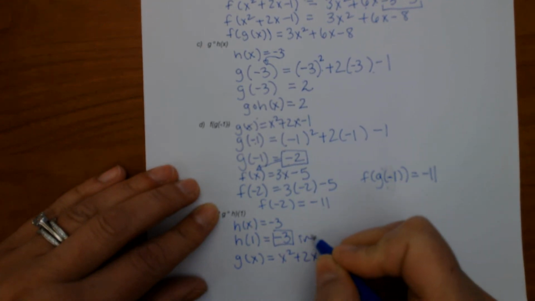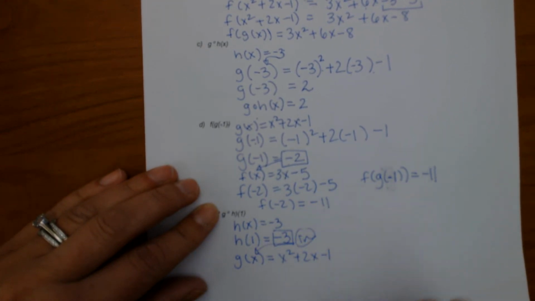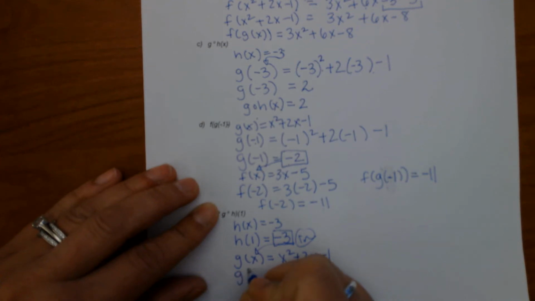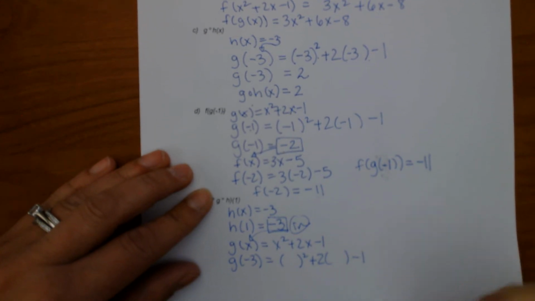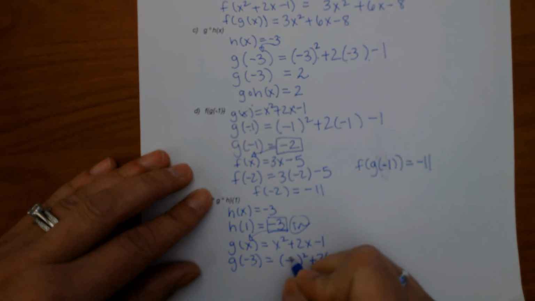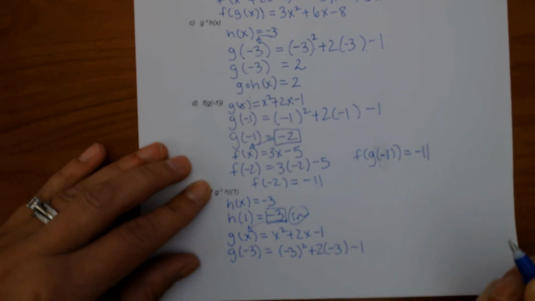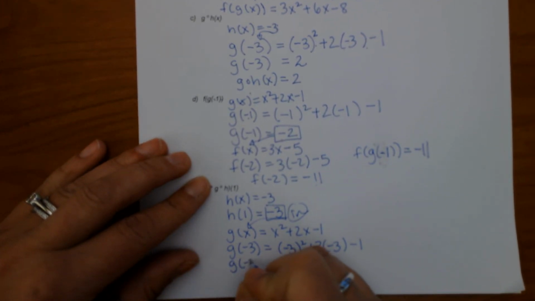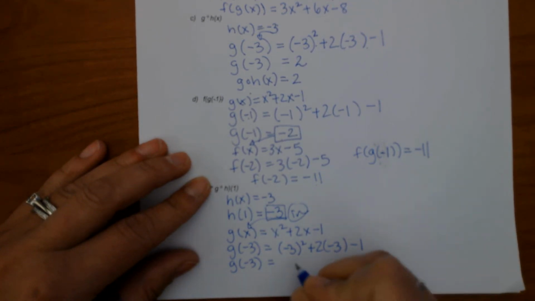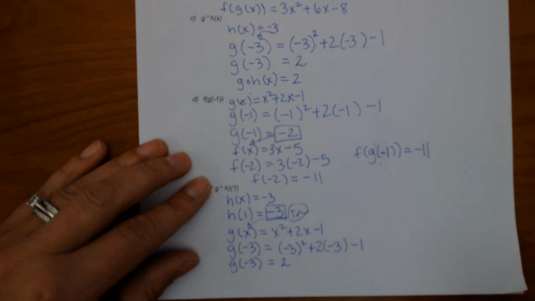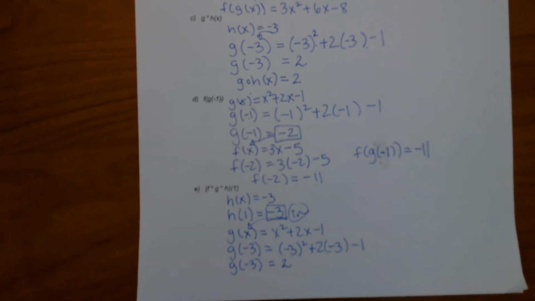What's my input? What does it say? It says put in -3. G of -3 equals. Now I'm going to set up my parentheses. I'm feeling that some of you like setting up parentheses like that. Instead of the x, you just put parentheses with a space, because we're going to be putting that -3 in. Using my calculator, I'm going to get g of -3 equals 2.